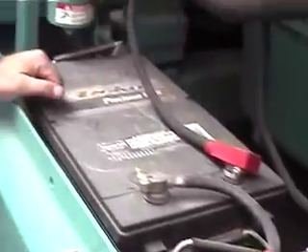Okay. As you see here, we've got 2 8D batteries. These are 1400 cold cranking amps. If you don't put in the full 1400 cold cranking amps, you can get a fault code 1117 on the control. So if you ever change the batteries, don't go with the El Cheapos and get the 1000 cranking amps or the 1250 cranking amps, because you'll get that fault code and you'll wonder why.